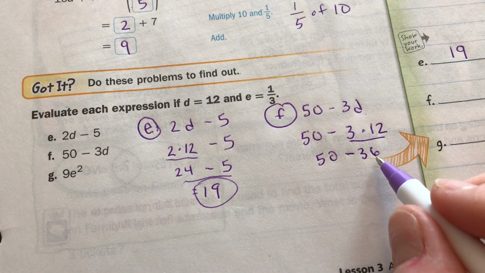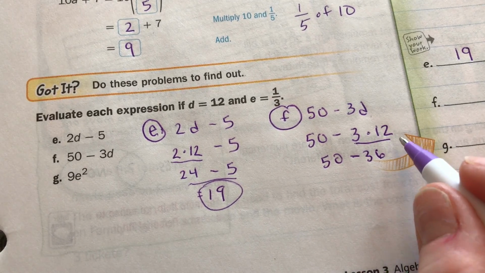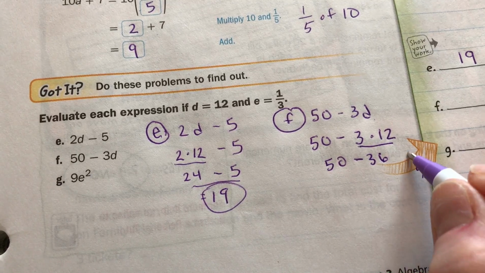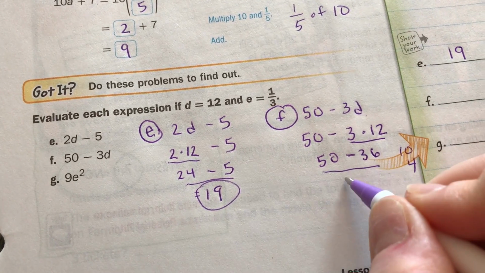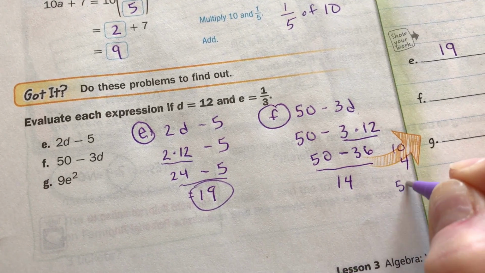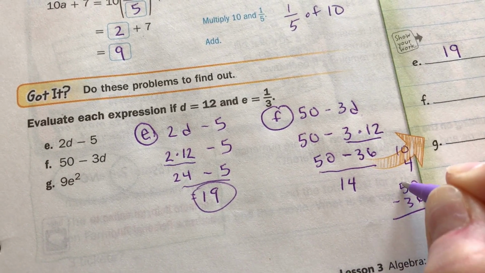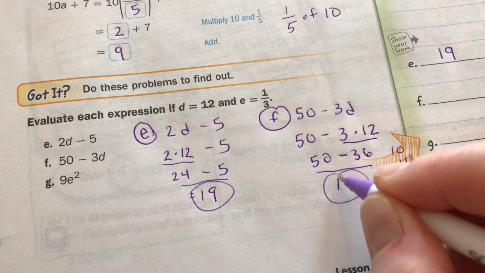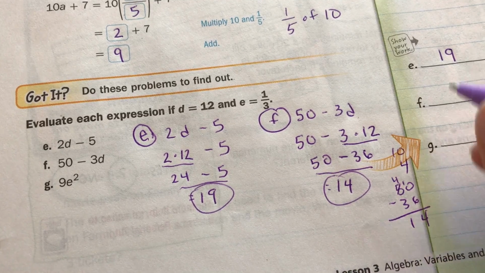Now I like to count up. 36 plus 4 is 40. Then plus 10 is 50. So that's going to be 14. Now some of you might like to do that on the side, like 50 take away 36 and borrow. So whatever you like to do works. Okay, that's 14.